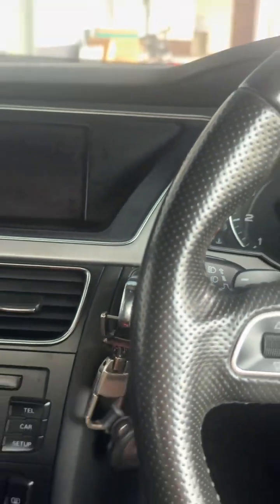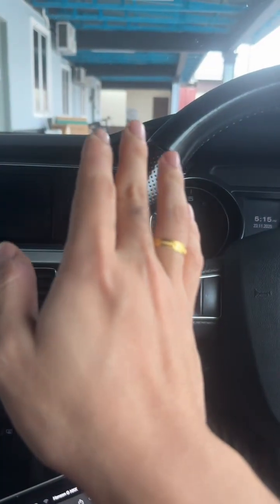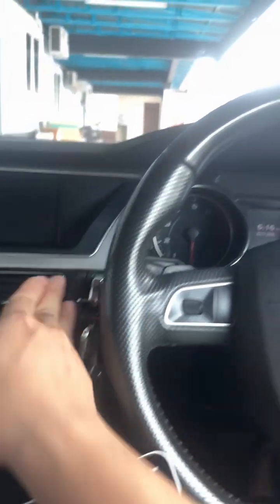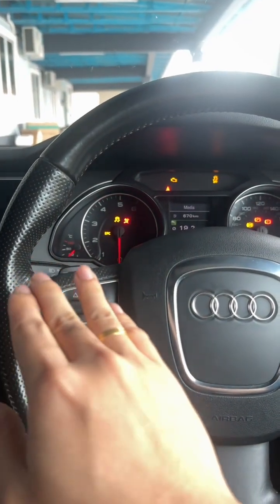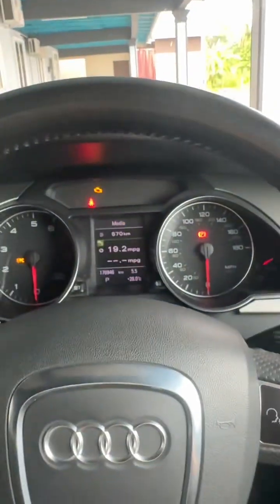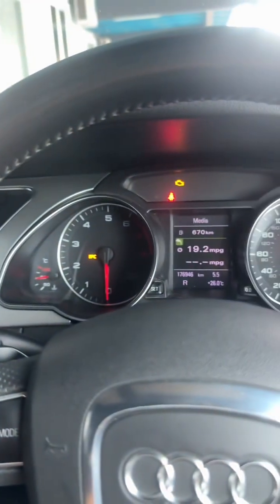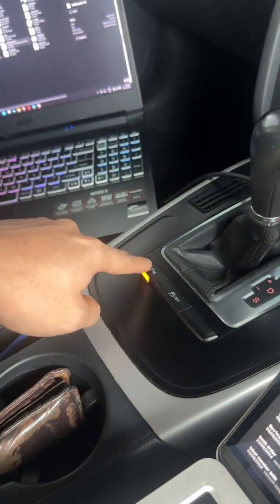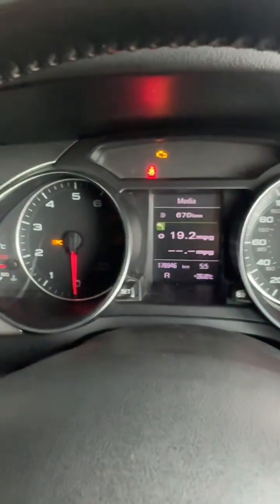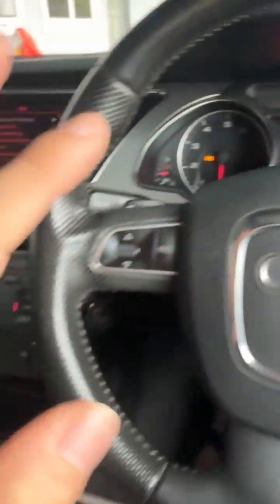Pull out the key. Wait for the water pump to settle. I don't know if it's the water pump or fuel pump, but after several seconds, you push it back and then test it. There are no fog light warnings. If you press the brake, there's no brake light warning. If you go to reverse, there's a parking sensor problem, but the important thing is there's no reversing light warning.